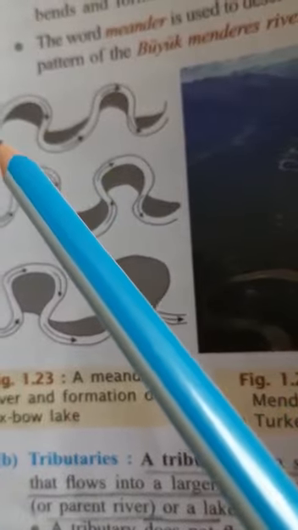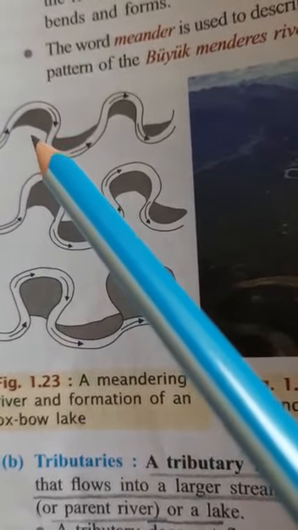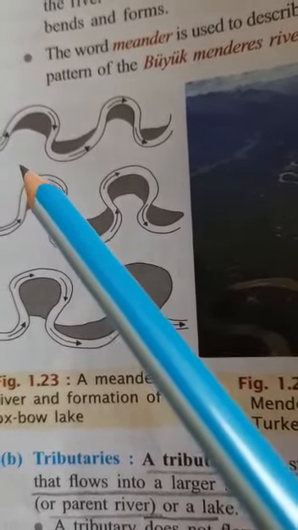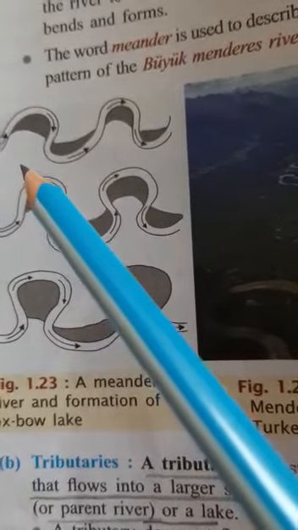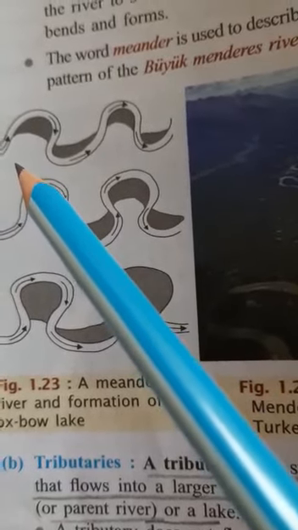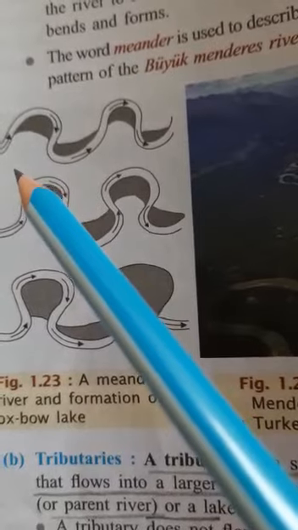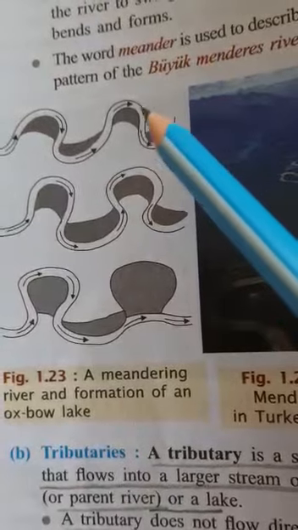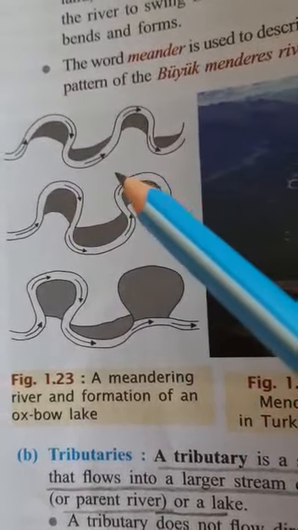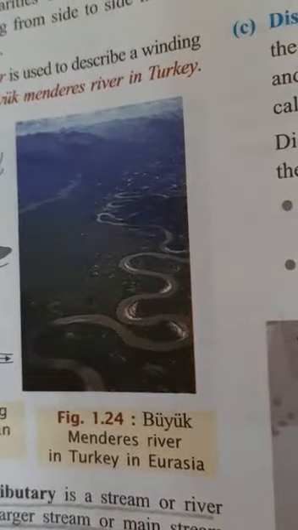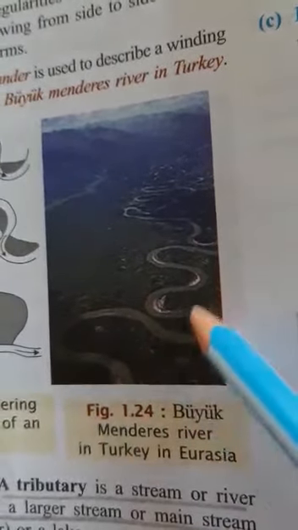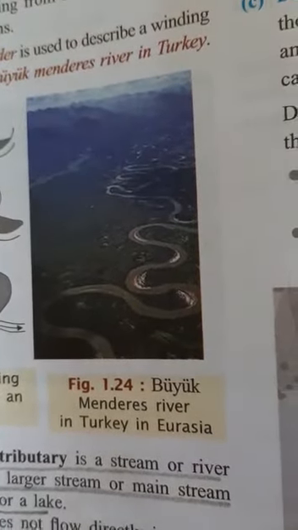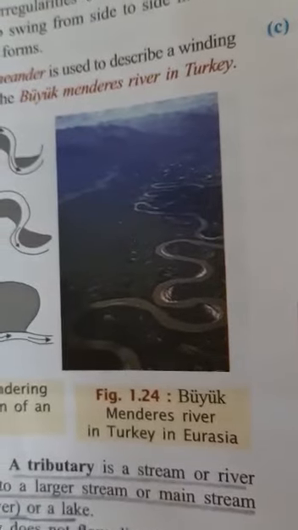When a river lies in flat land, that is in stage 2, the flat land's irregularity forces the river to swing side to side in wide bends. So this is how the meanders are formed. Now this is the example. Büyük Menderes river in Turkey is the example of meanders. You can see in this picture, that is 1.24 of your page number 20.